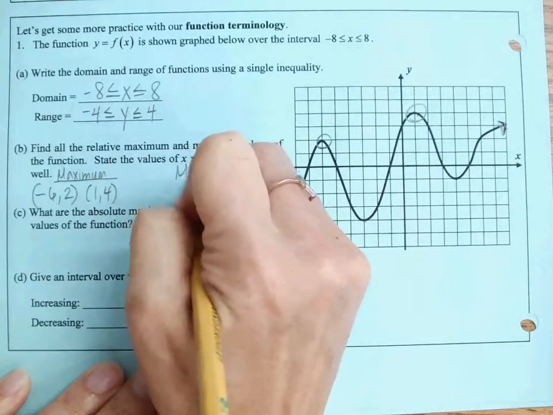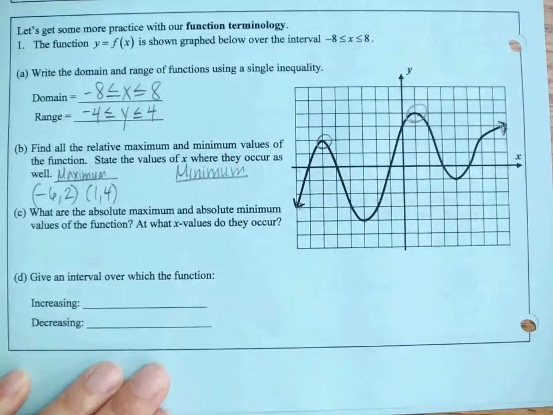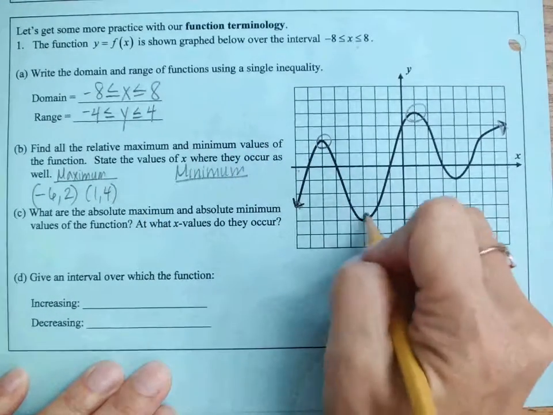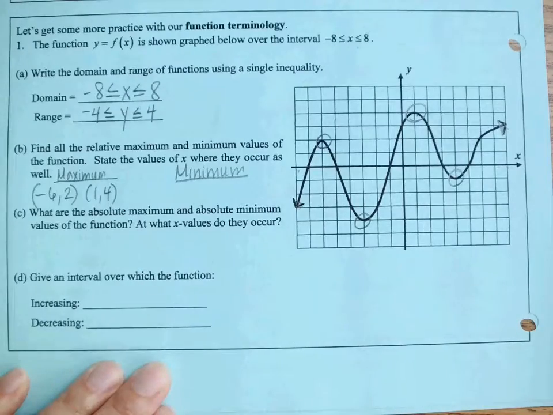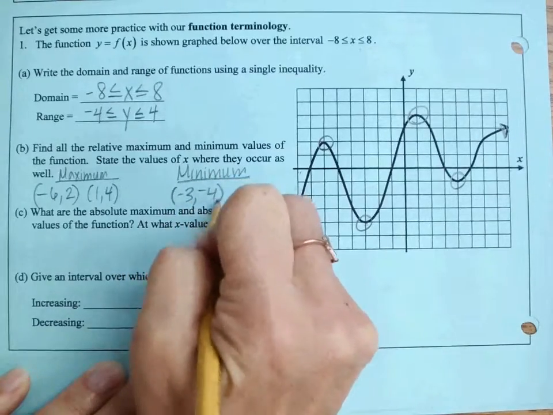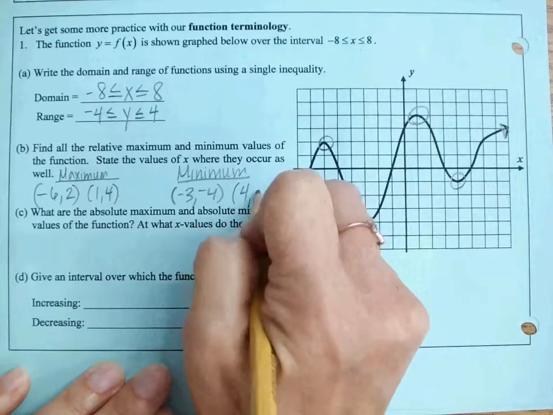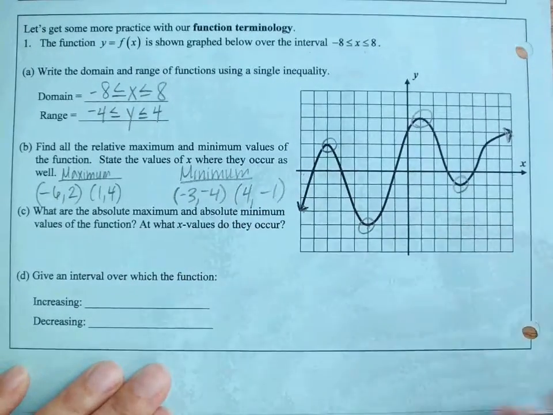Then let's do minimum. My minimum values are right there. Let's go ahead and write these ordered pairs. This first one right here is -3, -4. My next one is 4, -1. So just writing down the ordered pairs.